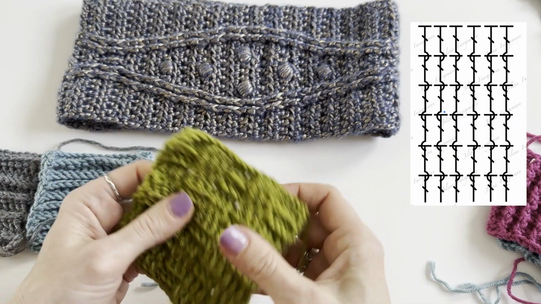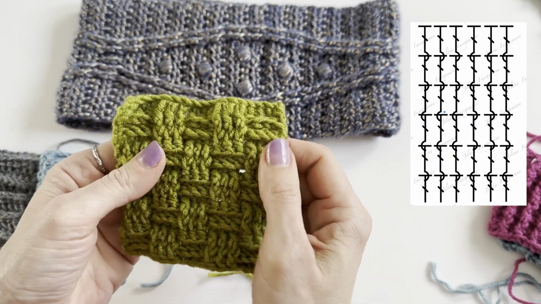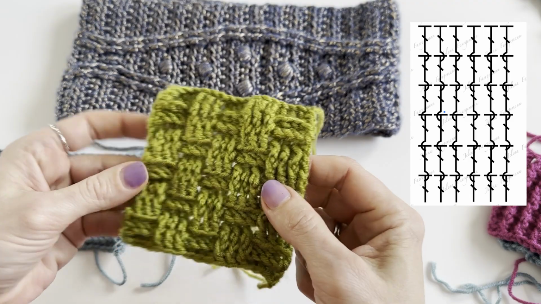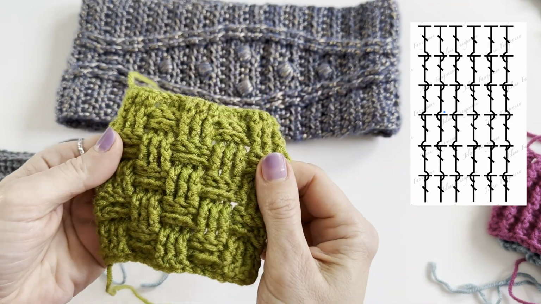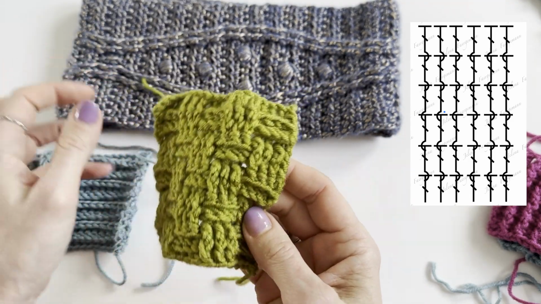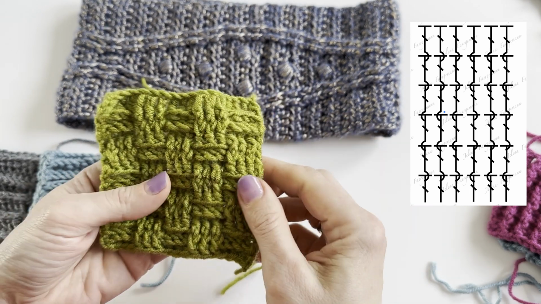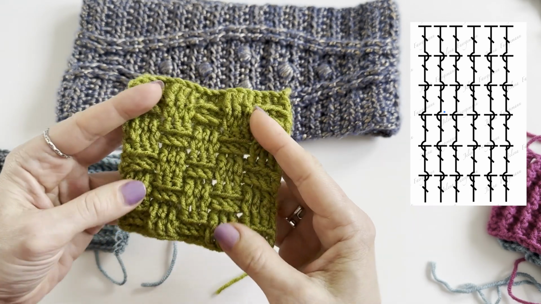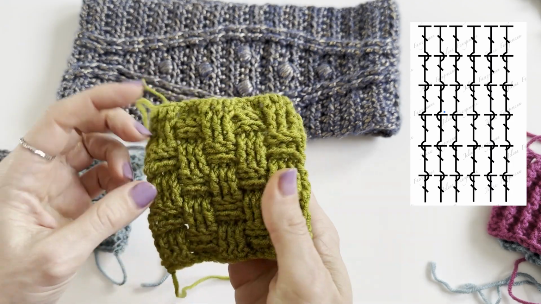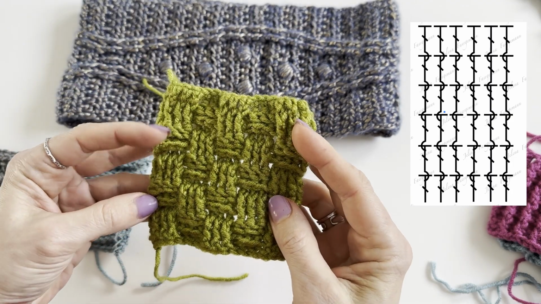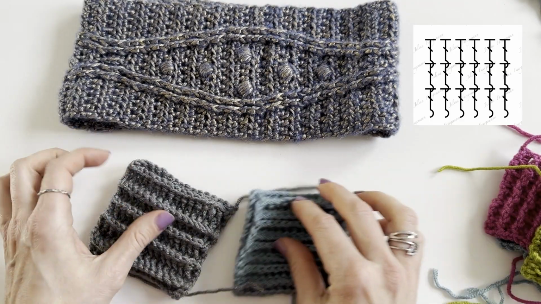This one is done by working 3 front and 3 back race double crochet US or treble UK stitches in one row and changing stitches front and back every 2 rows. This is a basket weave pattern. It is also reversible and has the same look on both sides. This pattern is also reversible.